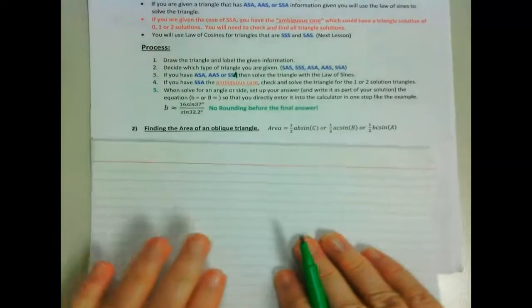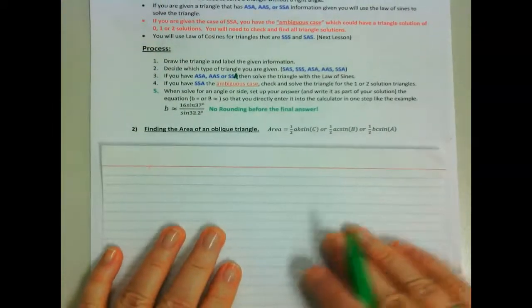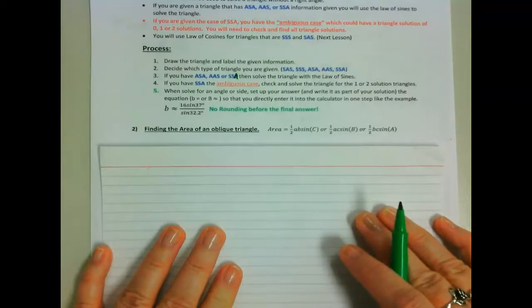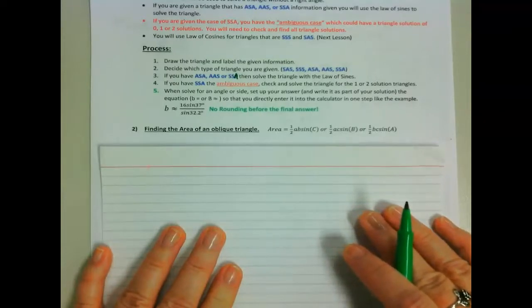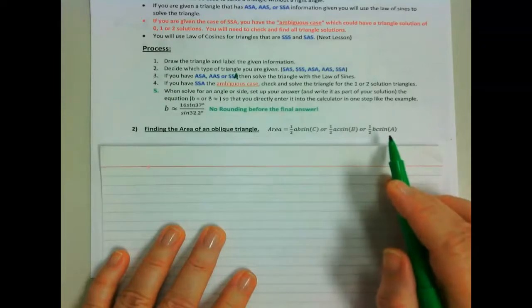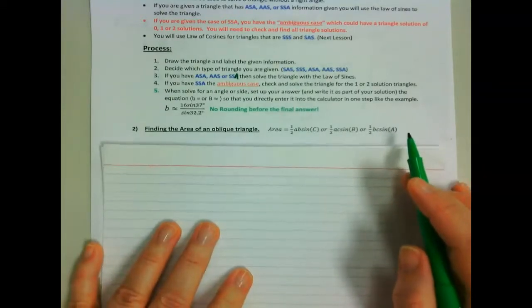Okay, then the other thing we're going to talk about is finding the area of an oblique triangle. Remember, we don't have a right angle, so we can't use 1/2 times the base times the height, because that's right triangle trig. So we have some new area formulas, and there are actually 3 of them, but really you just need to know the pattern of them.